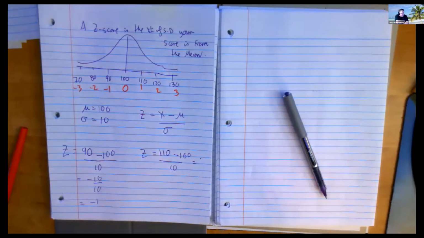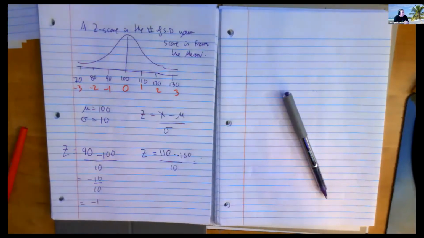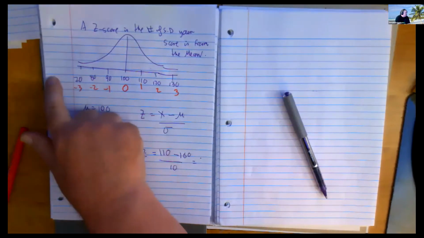So what kind of Z scores do you have to have to be an outlier? What kind of number do you need to be an outlier? What kind of number for your Z score do you need? 3. Would you agree if you get a Z score bigger than 3, you're an outlier? Or less than -3?